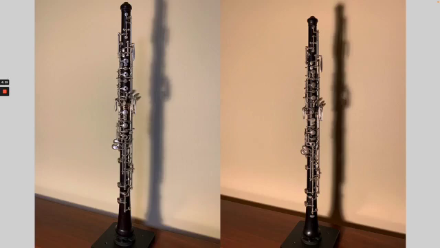This slide shows two modern oboes. The one on the left is my current oboe, made of cocobolo wood by Howarth. The one on the right is my previous oboe, made of grenadilla wood by Loray. They're actually the same length, even though the pictures make the Loray look shorter than the Howarth.